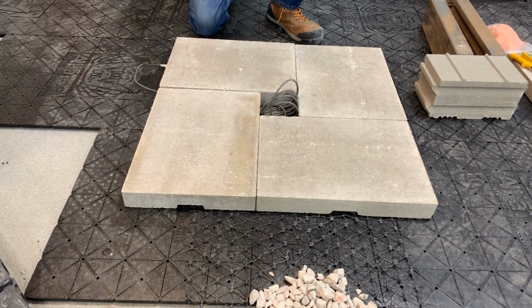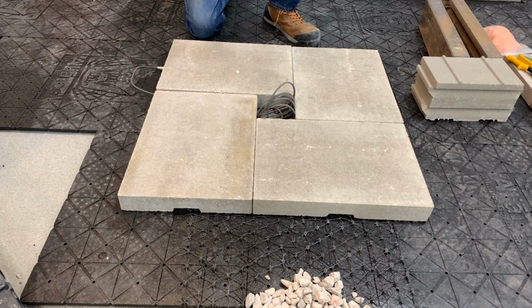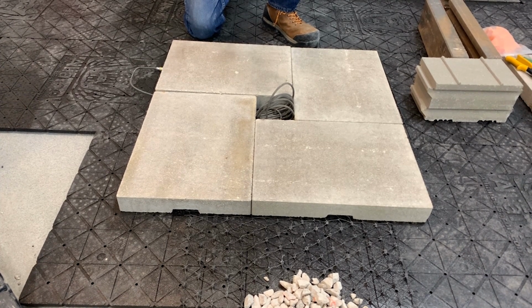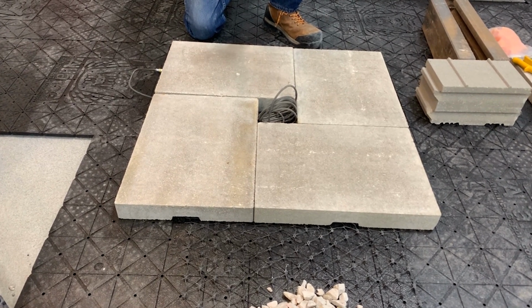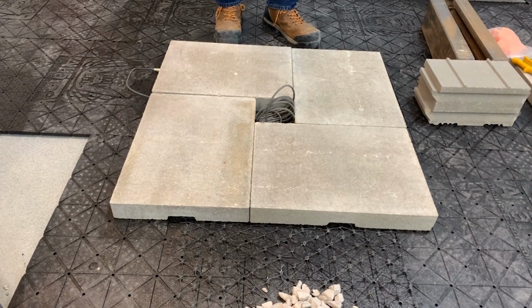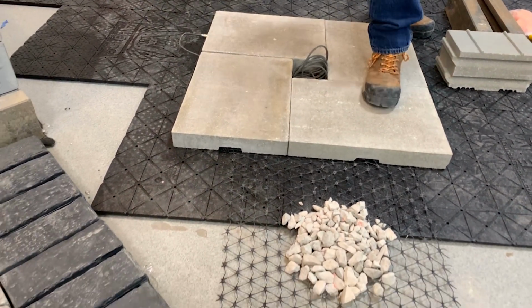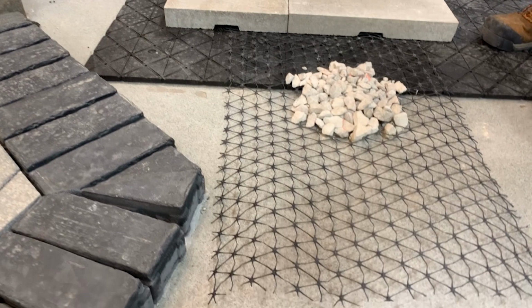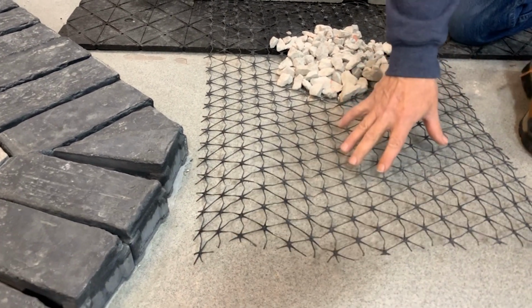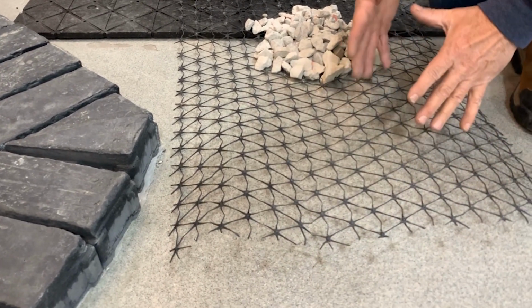So a nice way, a couple of things with that we want to, again, make sure that we've got stable base to accept this mass weight. So how can we enhance our construction? Well, there's a couple of methodologies here. This is drive grid. It's an angular grid system.